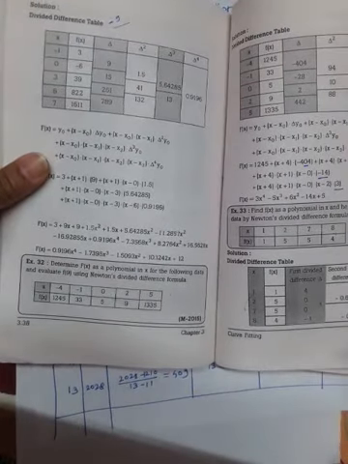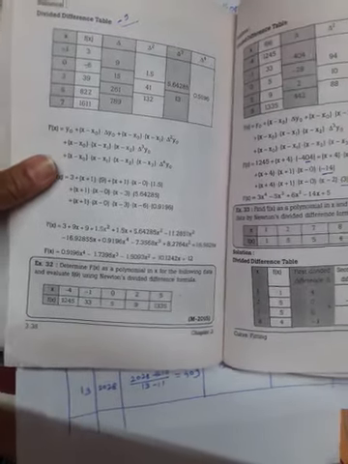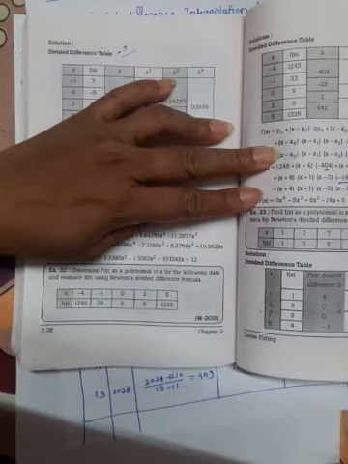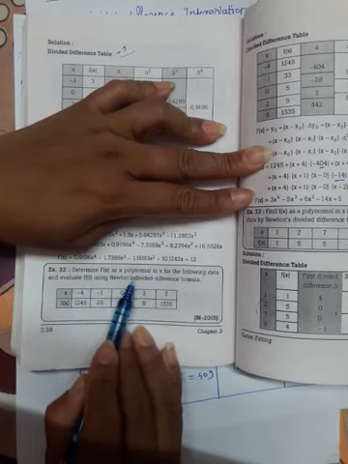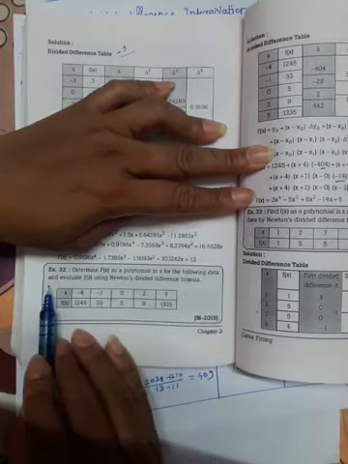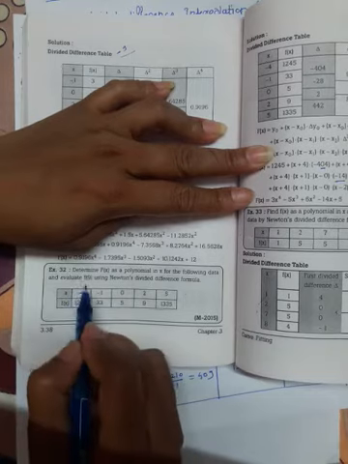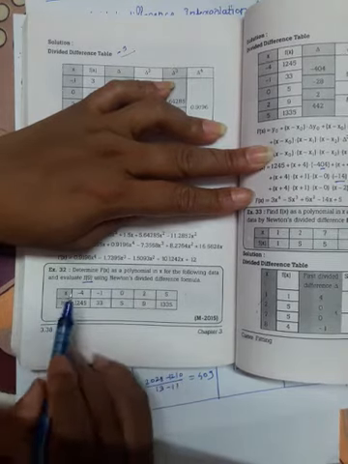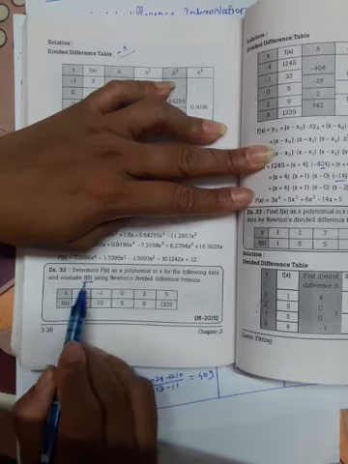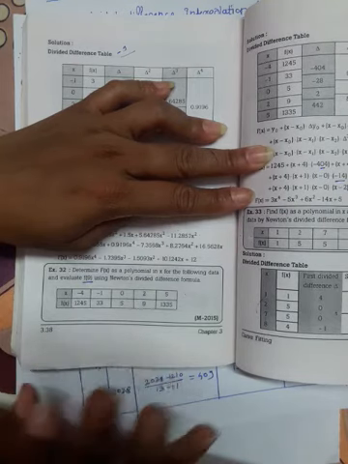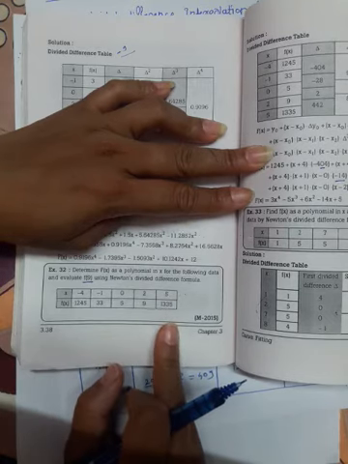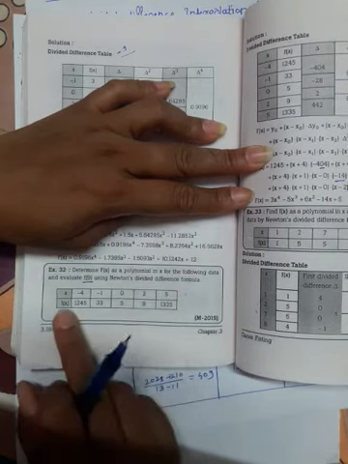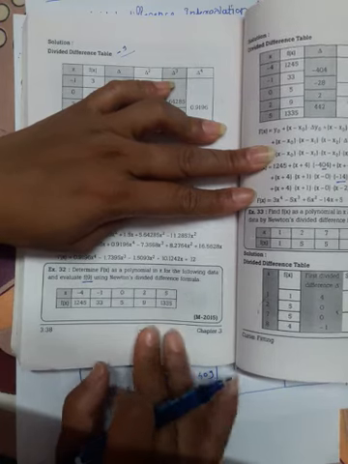Now next, third homework. Determine f of x as a polynomial in x for the following set of data and evaluate f of 9. One more question extra. F of 9 means for x equal to 9, we have to find f of 9 using Newton divided difference formula. This is the homework question. Okay, x values are given, f of x means y values are given.